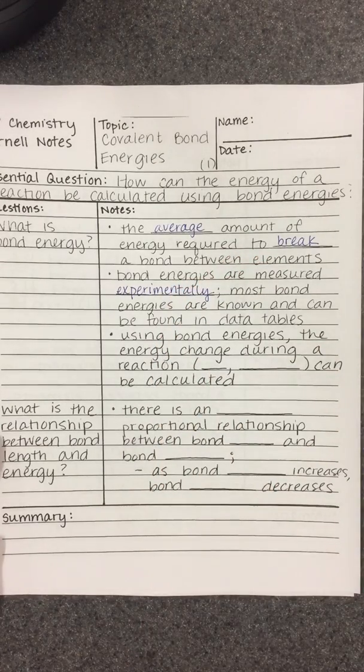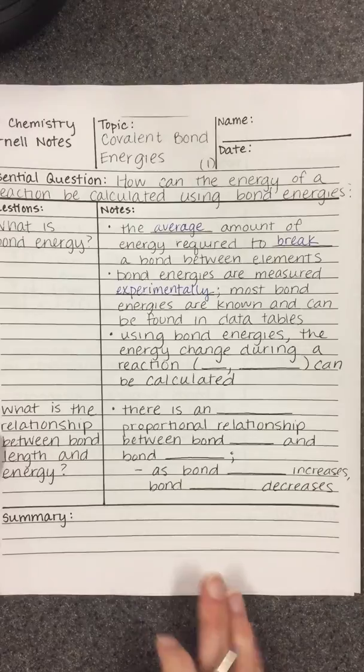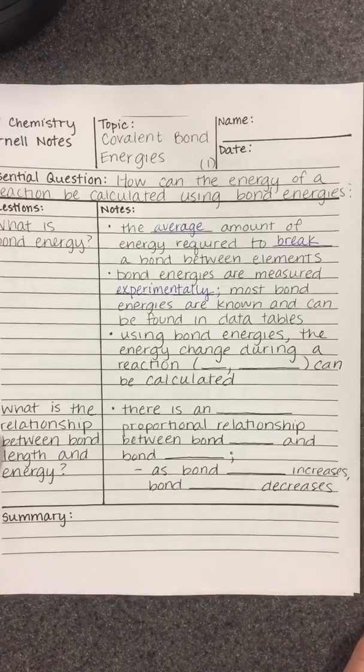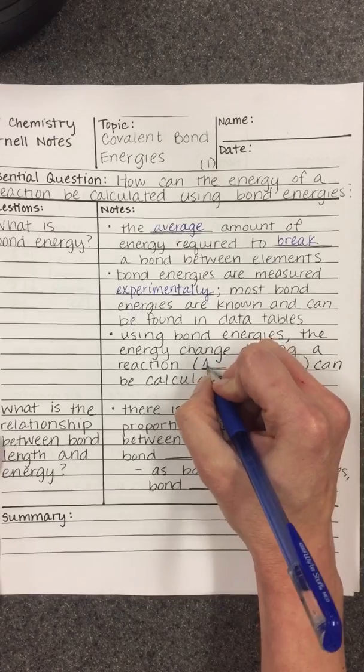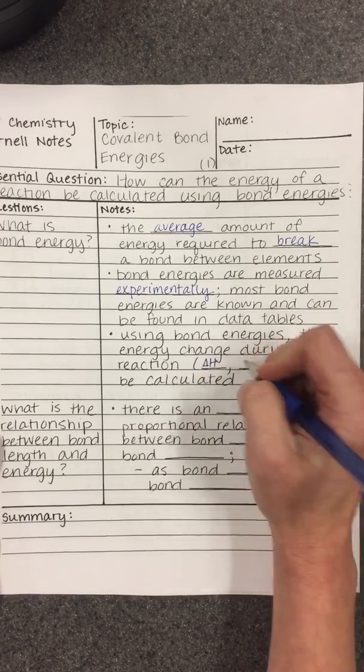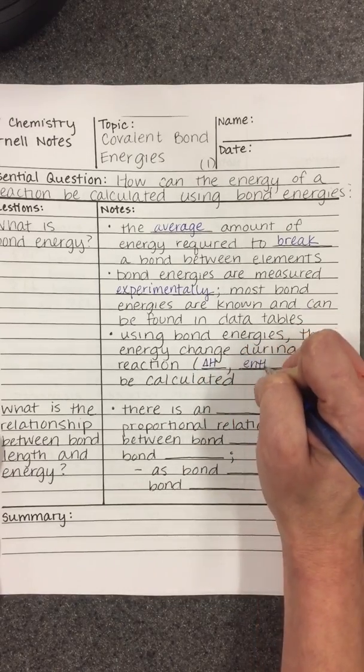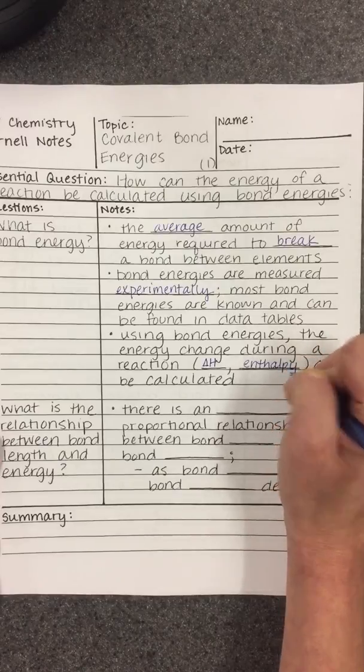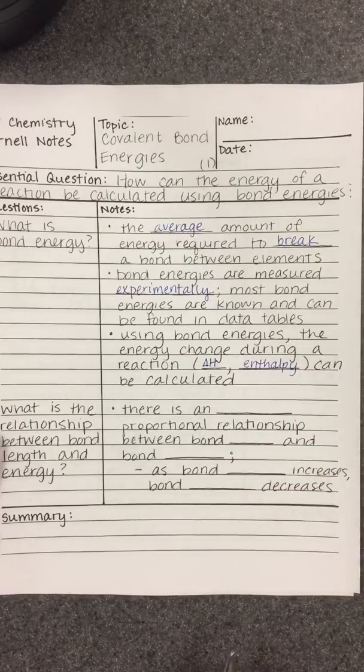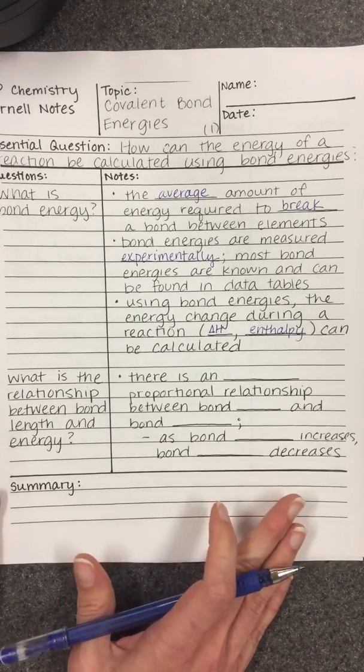And so experiments have been done and these bond energies have been calculated, and generally we can find them in data tables, okay? Using bond energies, the energy change that occurs during a chemical reaction, which if you guys remember back to Chem 1 was delta H, and that is known as enthalpy, that can be calculated, okay? And so here's what we know.